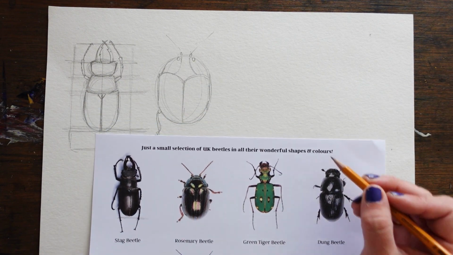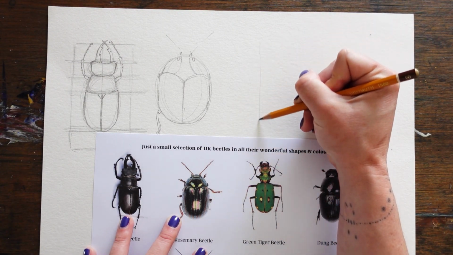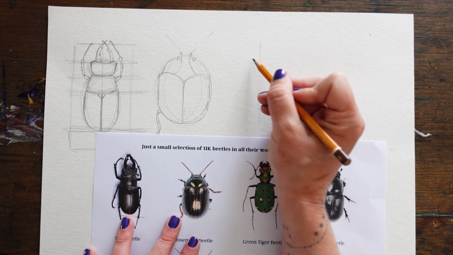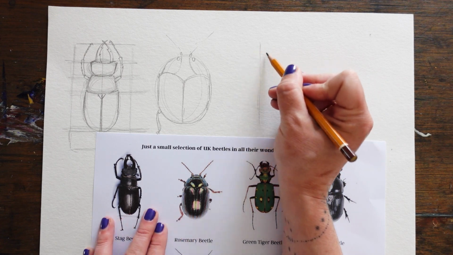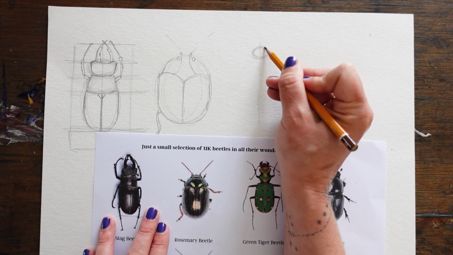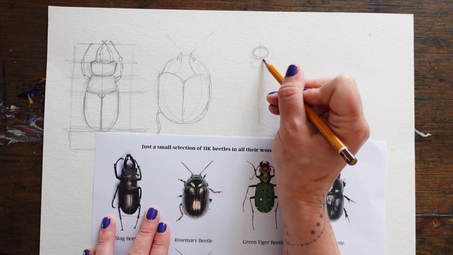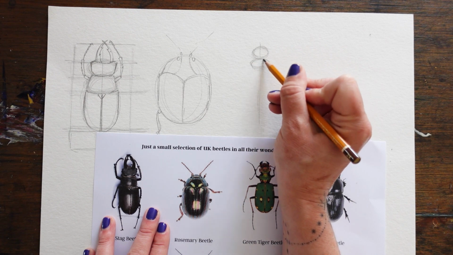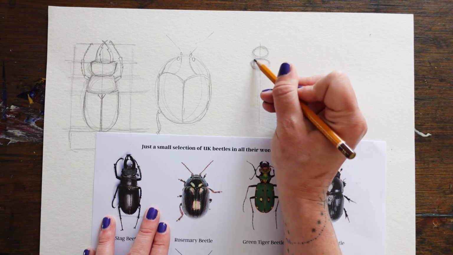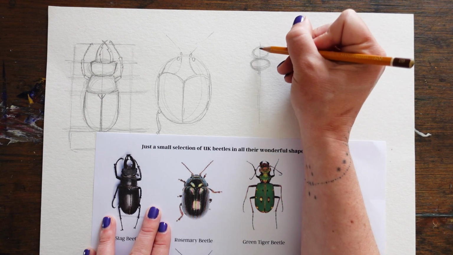Green tiger beetle, I'll do that one quickly. So here again, you might want to draw a line down the middle. I'm interested in the shield-like shape of the green tiger beetle. So I'm going to do a little ellipse at the top, just for the head. Another one below. It's actually a little bit smaller than the head. You know what it is. You can fill in the gaps there.